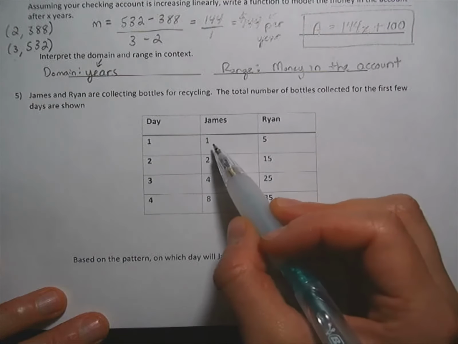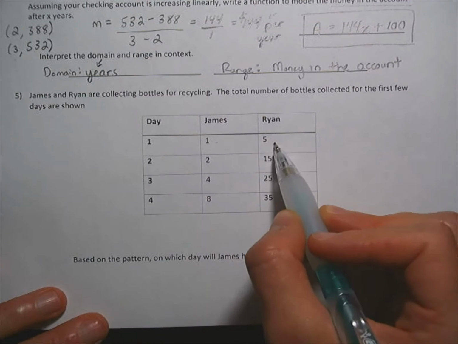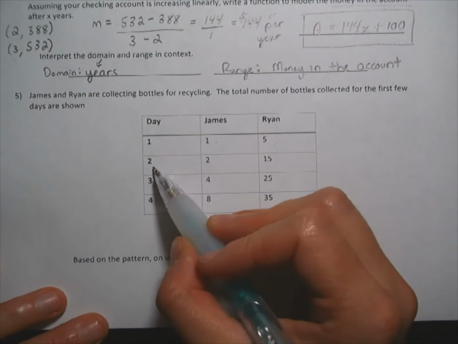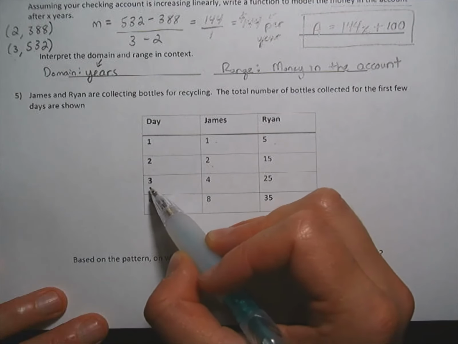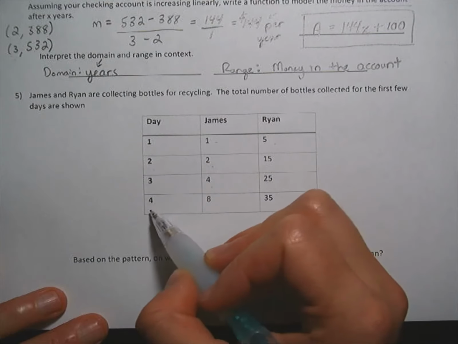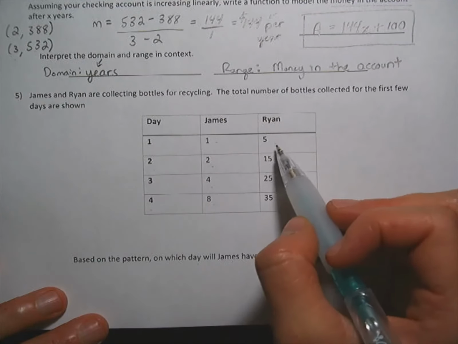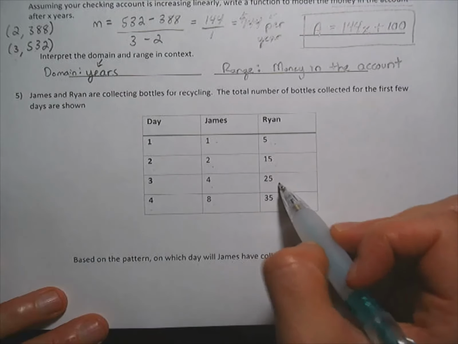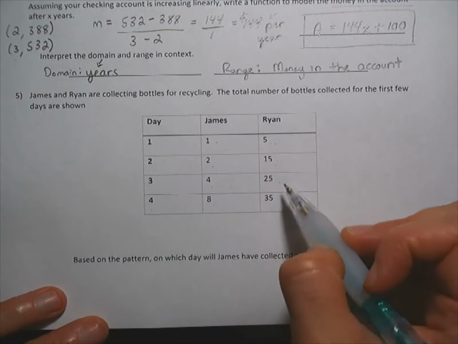So we're looking for which day will James have collected more bottles than Ryan. Okay, so right now, James on day 1 collected 1 bottle, whereas Ryan collected 5. On day 2, James had collected 2. On day 3, James had collected 4. On day 4, James had collected 8. Versus looking at Ryan, Ryan collected on day 2 15, then 25, then 35.